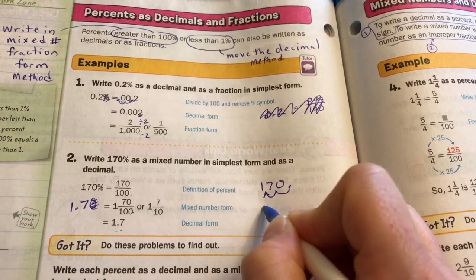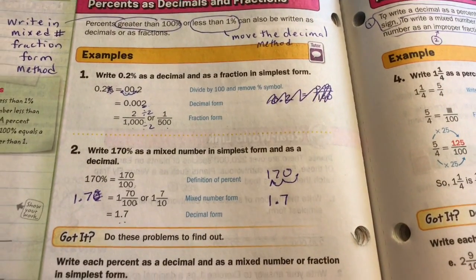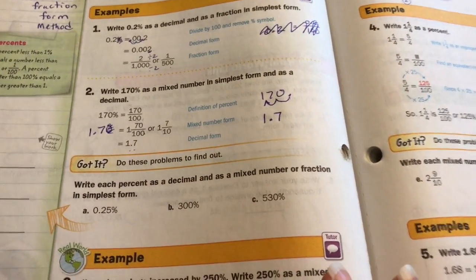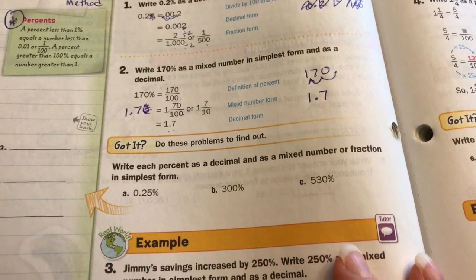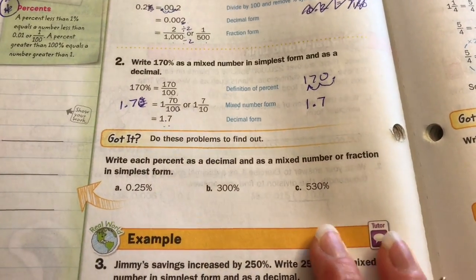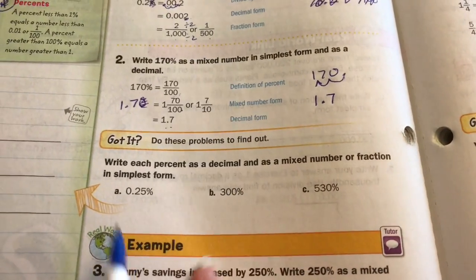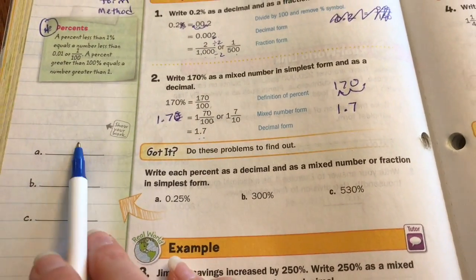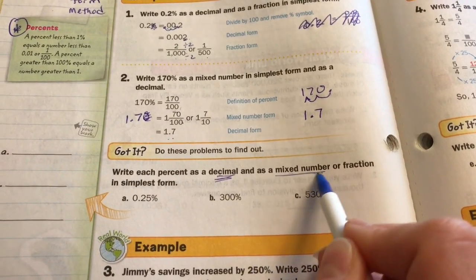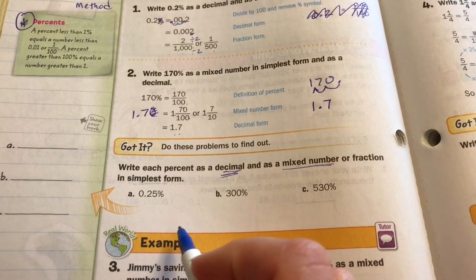Move the decimal and you get 1.7. All right, we are going to practice this right now. It says write each percent as a decimal and a mixed number or fraction in simplest form. So we're going to have to get 2 answers. One of the answers is going to be as a decimal, and one of the answers is going to be a mixed number or fraction in simplest form.